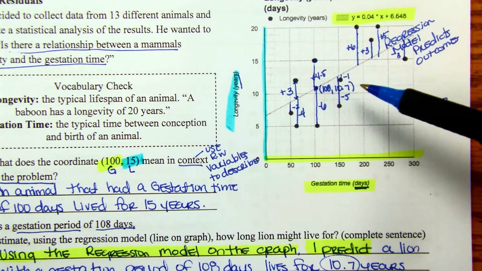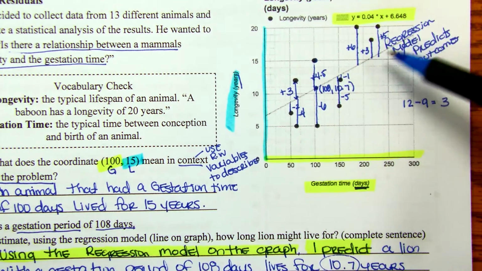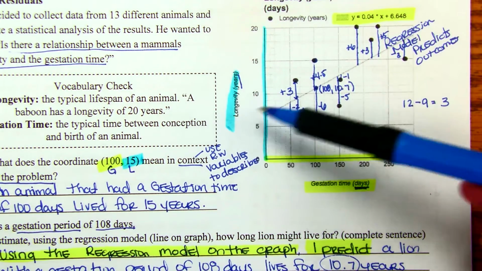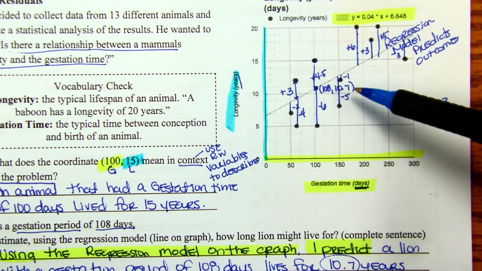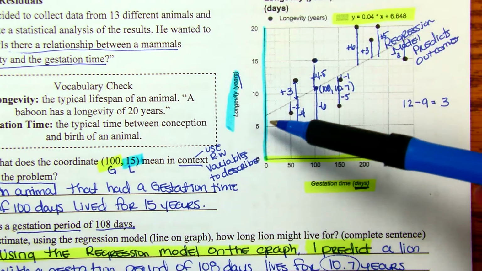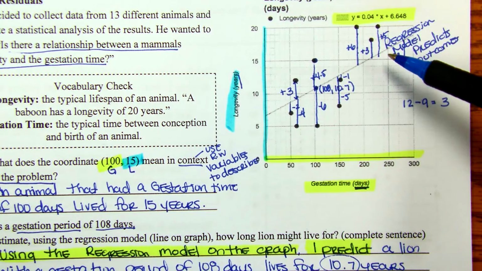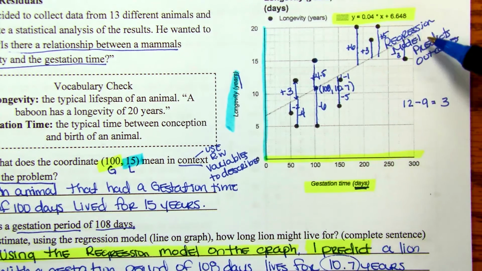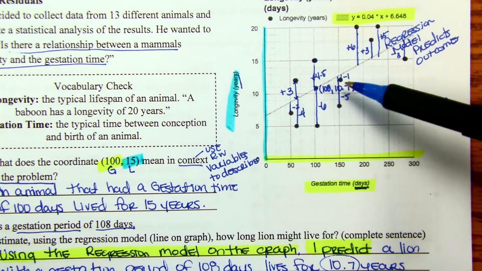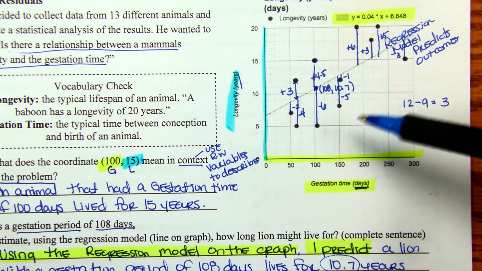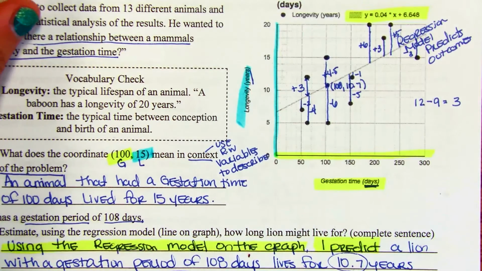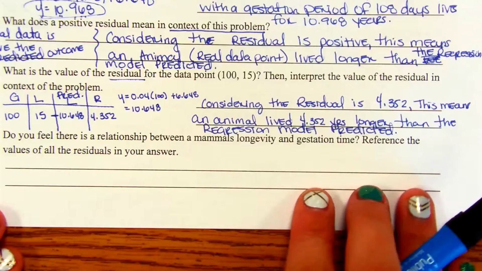So generally speaking, I think there is a relationship between gestation time and longevity, but I don't think it's a very strong relationship because the prediction is not super accurate. It's off by 3 to 6 years in either direction, right? Not a lot of the predictions are close. There's maybe one data point that's close. So to summarize, I feel like there is a relationship.